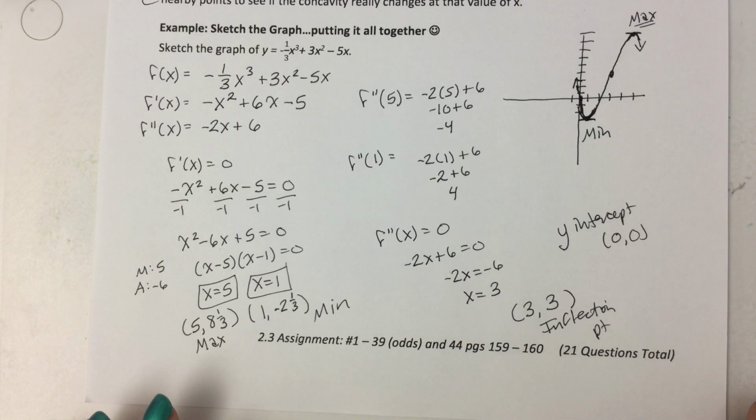Okay, I tried to keep this at 30 minutes or less. I went a little bit over. I apologize, but this puts everything together.